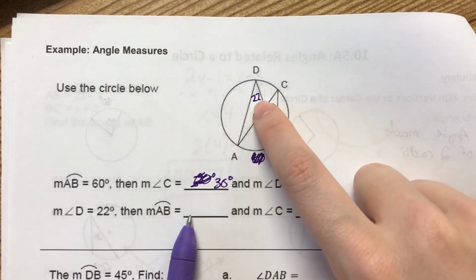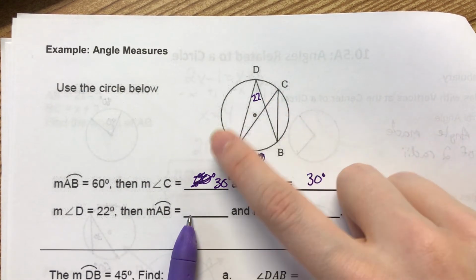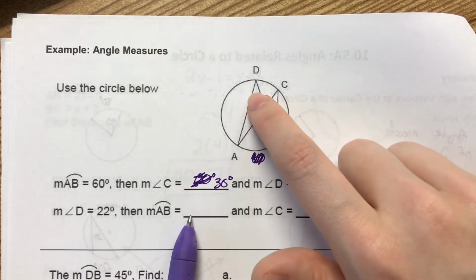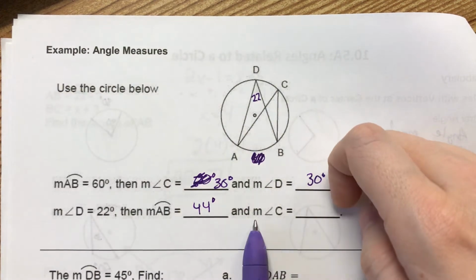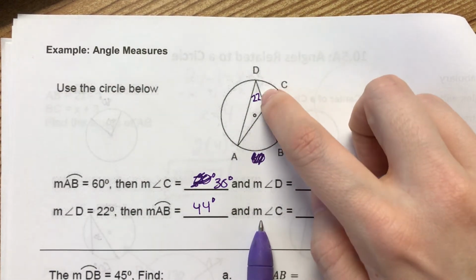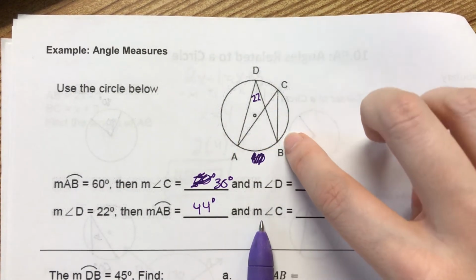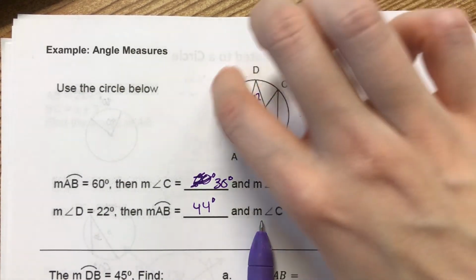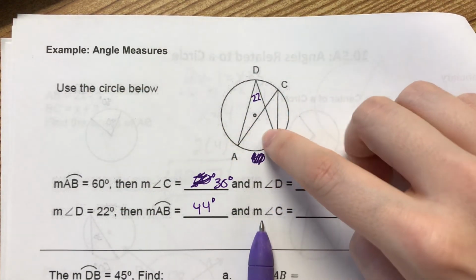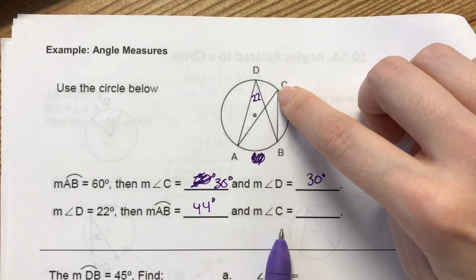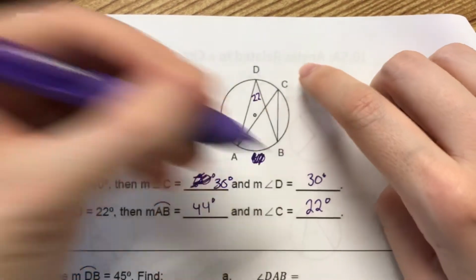It opens onto arc AB, which means that arc AB is going to have to be double of 22. So it's going to be 44. And then the measure of angle C. Well, if this is 22, it sort of projects a 44-degree arc onto the edge of the circle. That means that 44 out of the 360 degrees of the circle are right here. And if this is a 44-degree arc, then the measure of angle C is going to be half that measure because it's an inscribed angle, so it will be 22 degrees again.